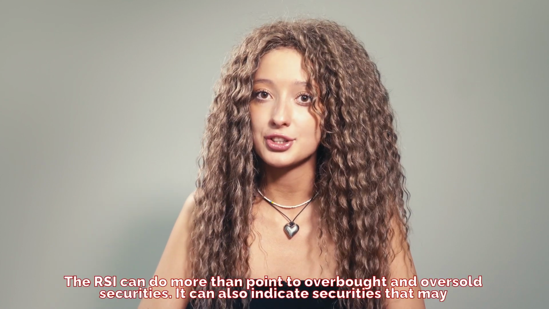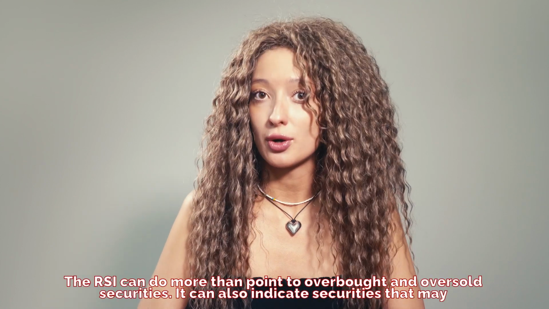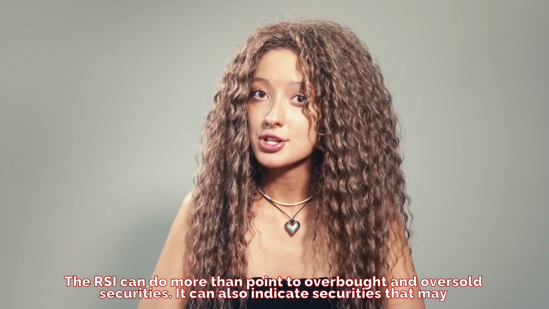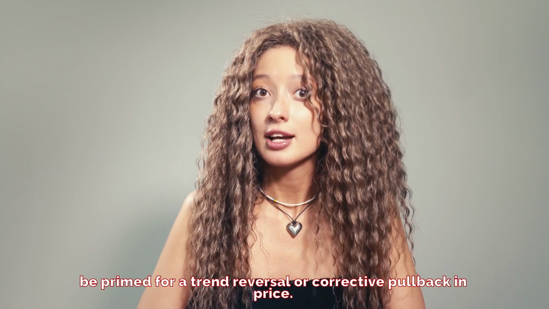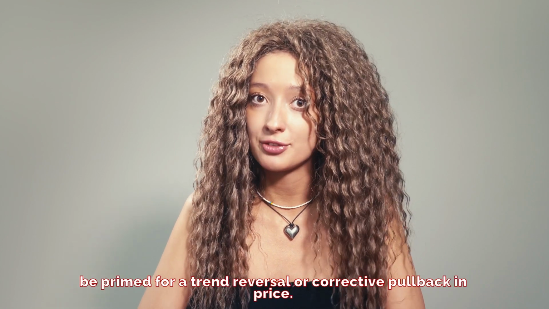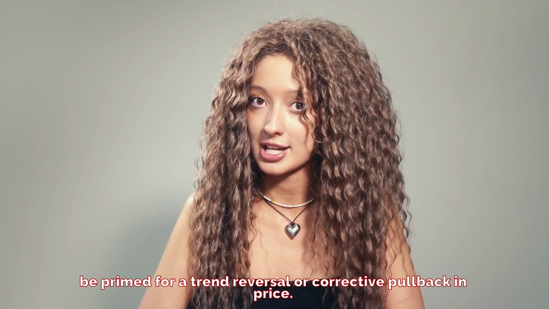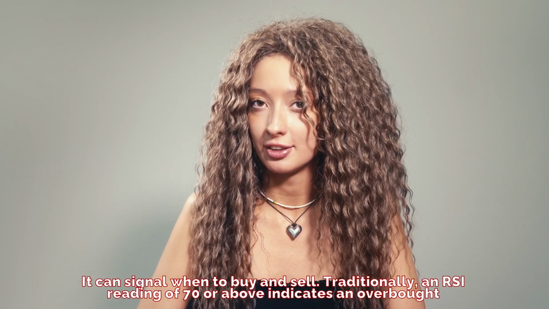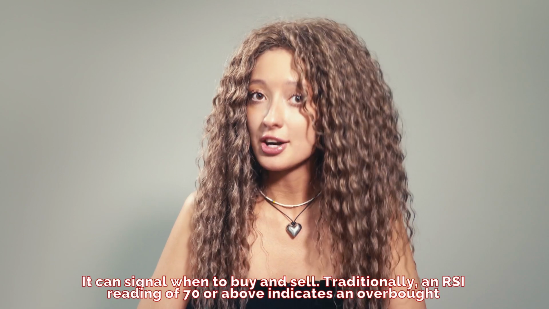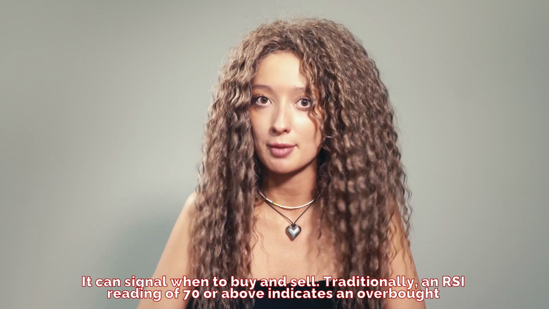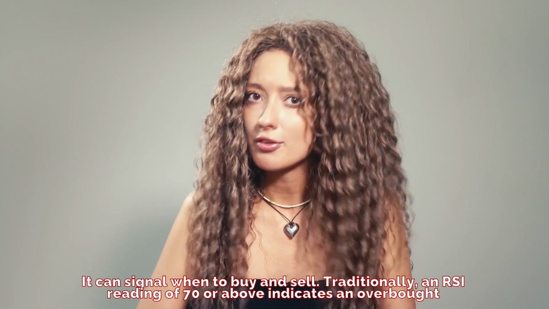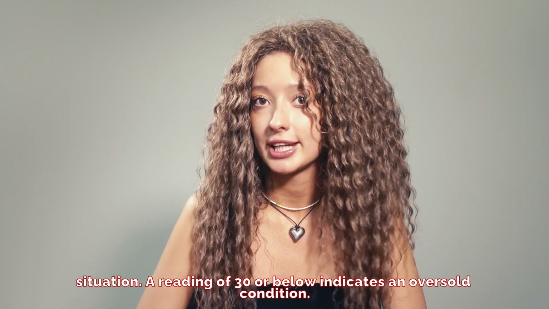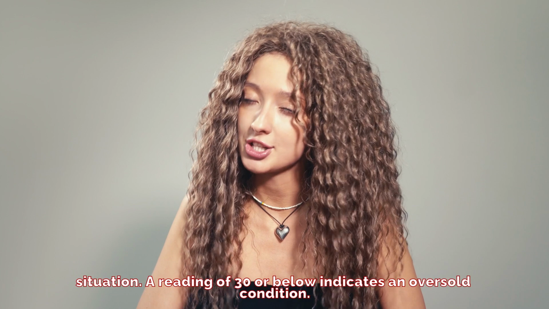The RSI can do more than point to overbought and oversold securities. It can also indicate securities that may be primed for a trend reversal or corrective pullback in price. It can signal when to buy and sell. Traditionally, an RSI reading of 70 or above indicates an overbought situation. A reading of 30 or below indicates an oversold condition.